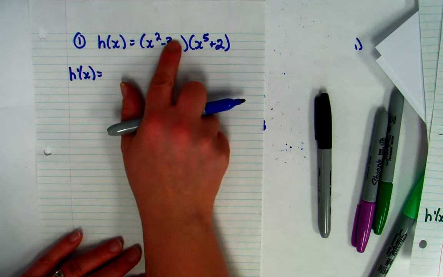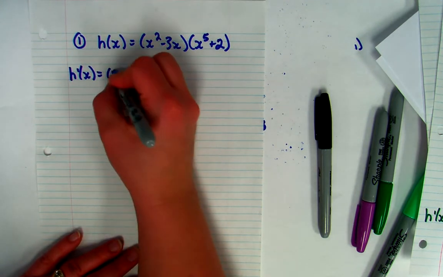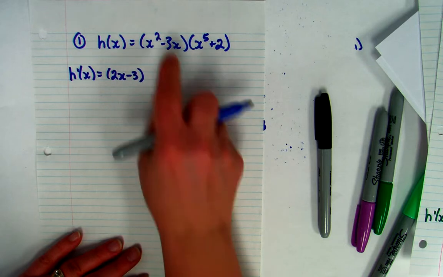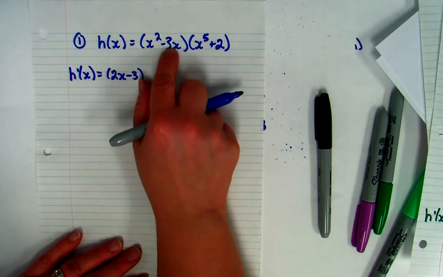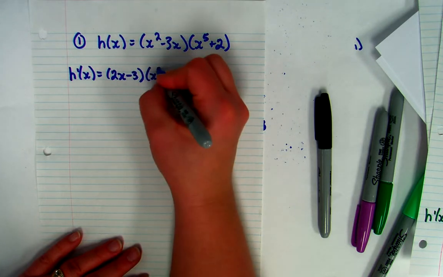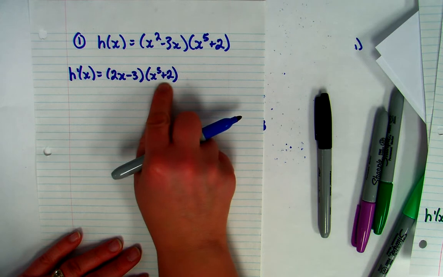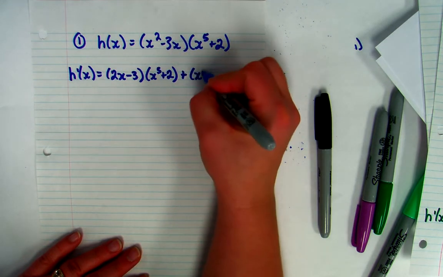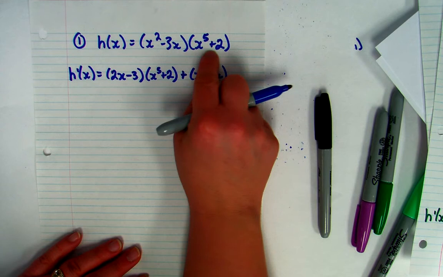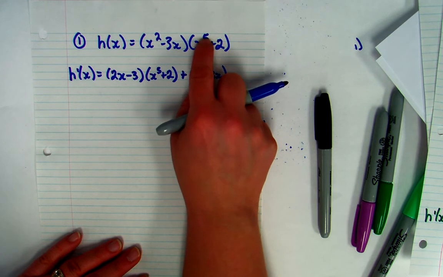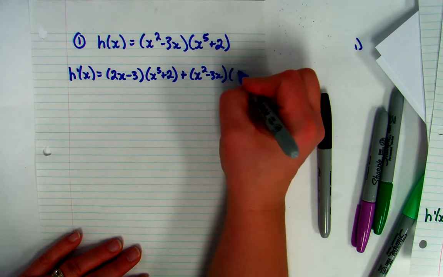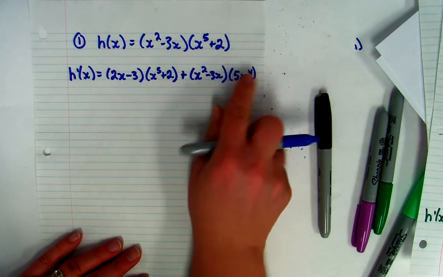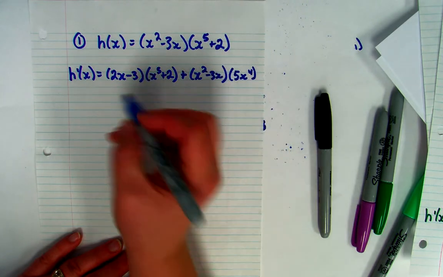So product rule says I take the derivative of the first, which is 2x minus 3, times the second. So I don't differentiate the second part. I leave it as x to the 5th plus 2. Plus the first, x squared minus 3x, times the derivative of the second. Well, now I'm going to take the derivative of this piece, which gives me 5x to the 4 plus 0, because 2 is a constant.